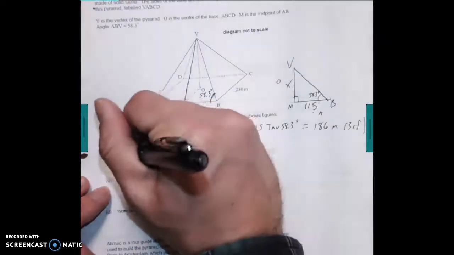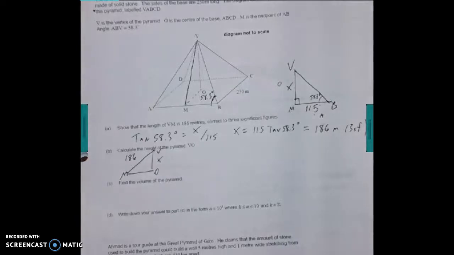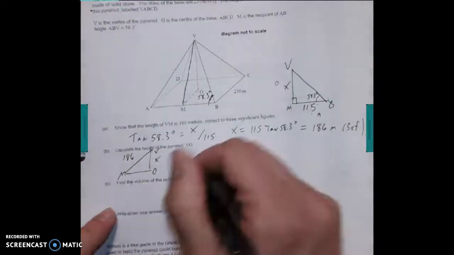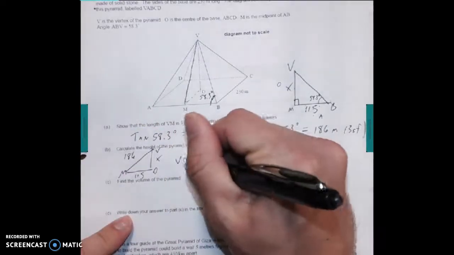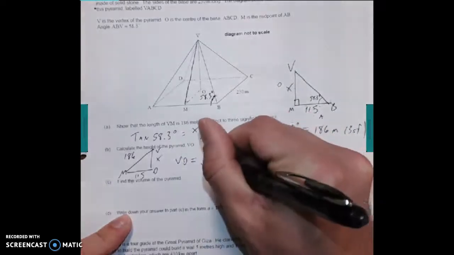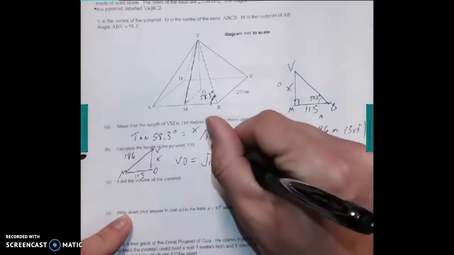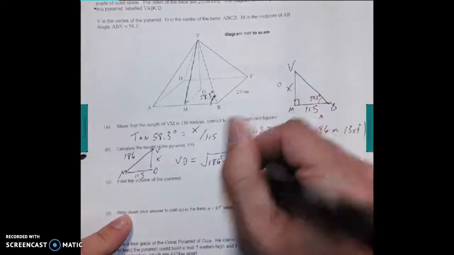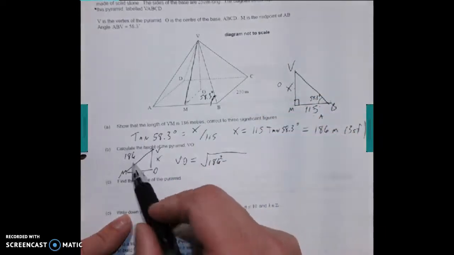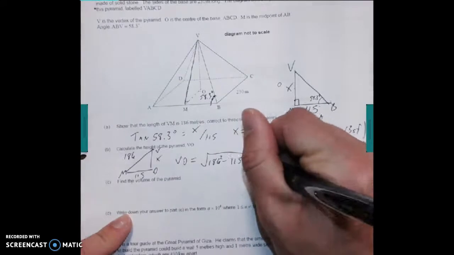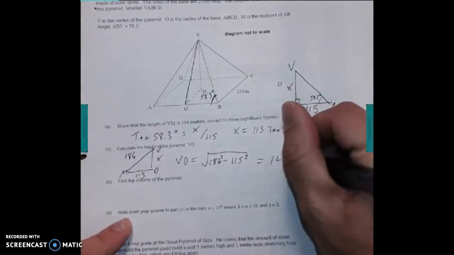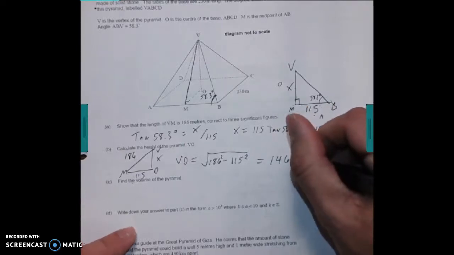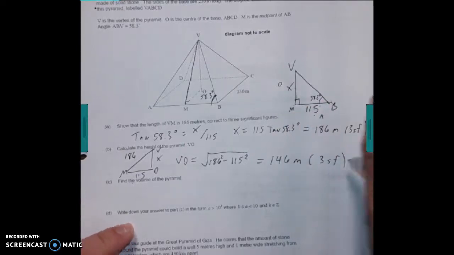VM now I know is 186, and MO, we said in the previous problem, is 115. So this is simply Pythagorean theorem. To find the length VO, all you have to do is take the square root of 186 squared minus, since 186 is the hypotenuse, you want to subtract off 115 squared. And when you do that, you end up with 146 meters to 3 significant figures.